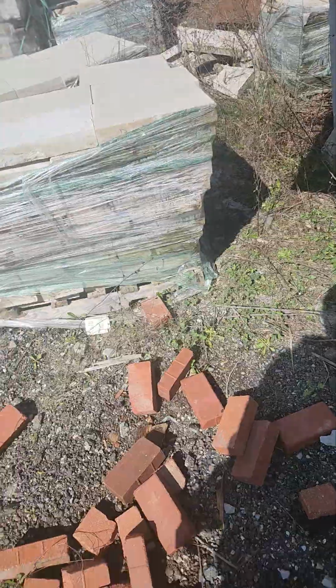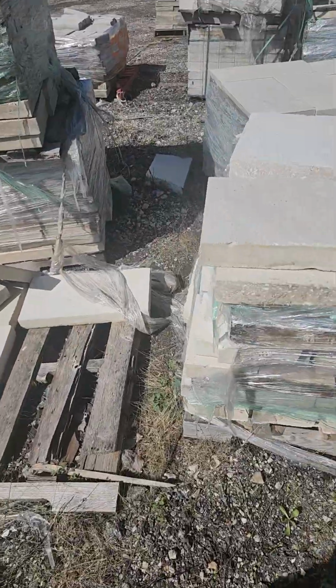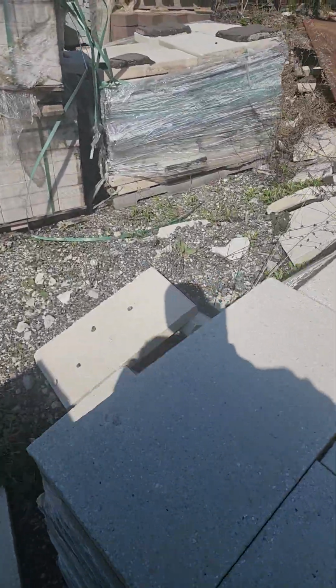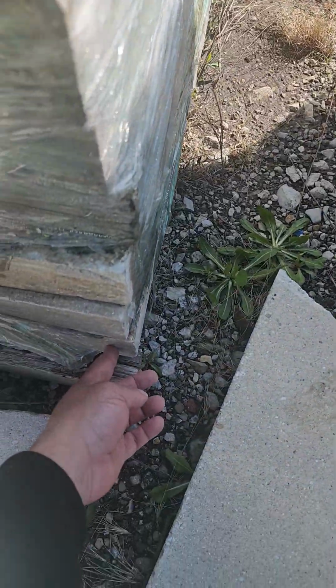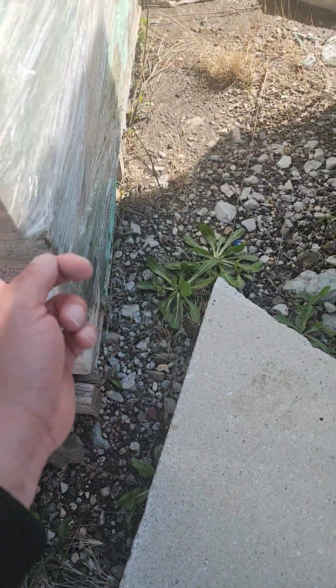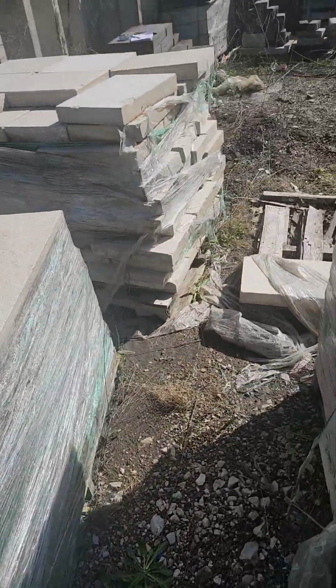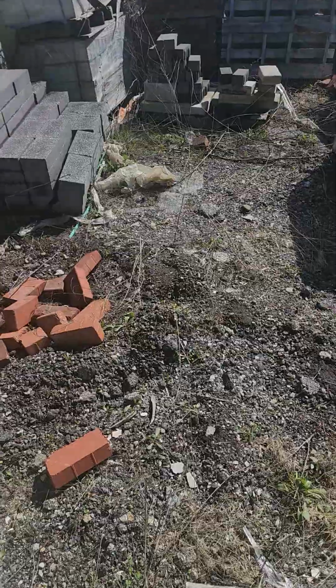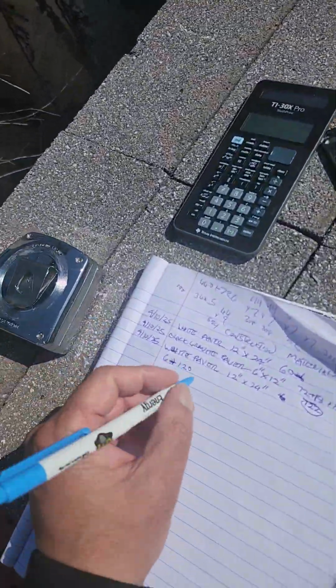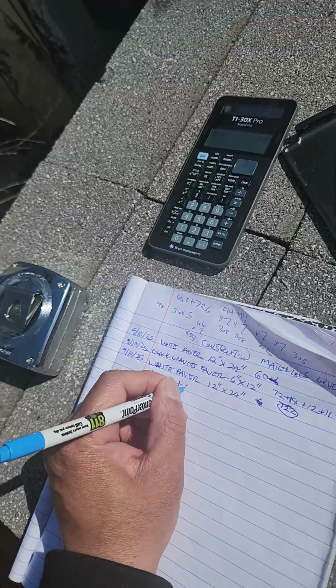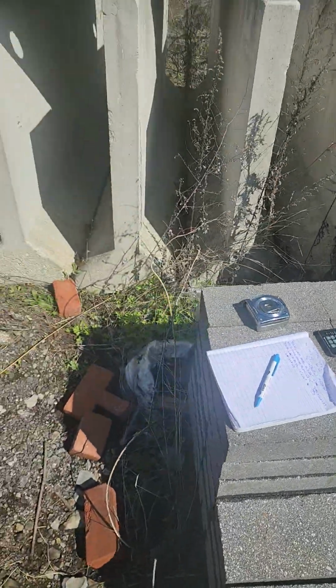Then we go over here to this pallet. And we have the same amount. 1, 2, 3, 4, 5, 6, 7, 8, 9, 10. Another 60. So we go back over here. We add another 60. And these are white pavers, so we already know. This is how you count pallets really quickly.